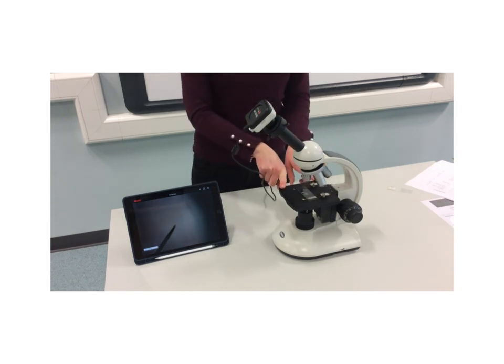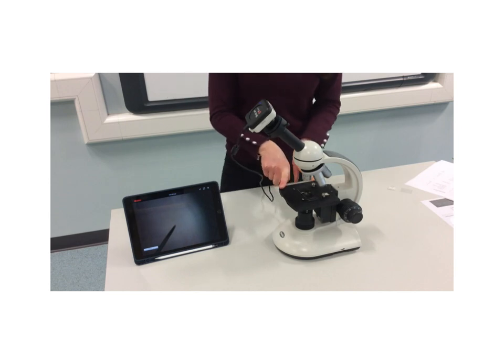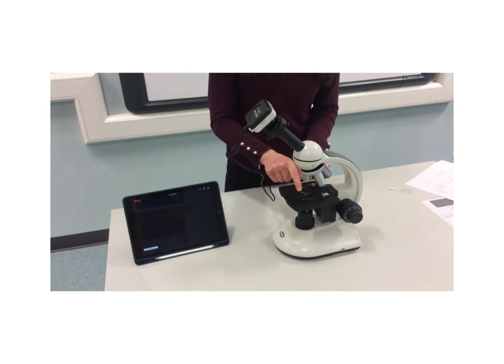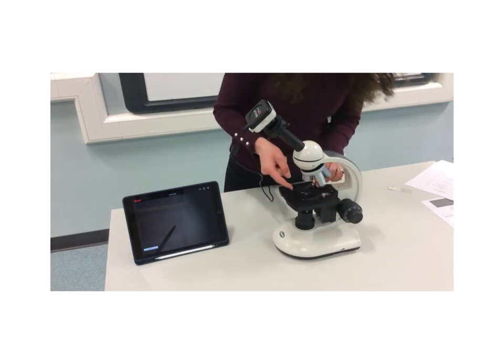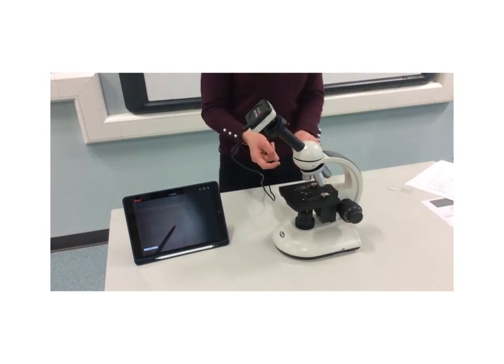This is the stage, so it's where I put my slide, the sample that I want to view. And you can see here I've got a little slide on my stage ready to go. And these are simply called the clips. These are the clips, and they hold the slide in place.